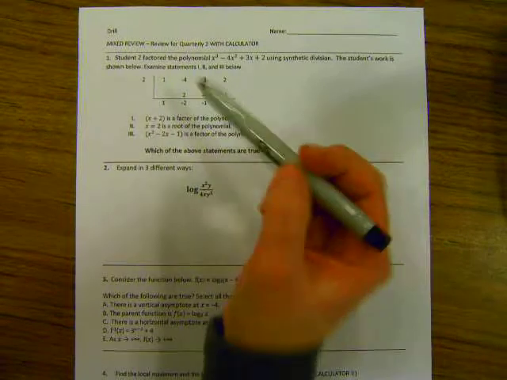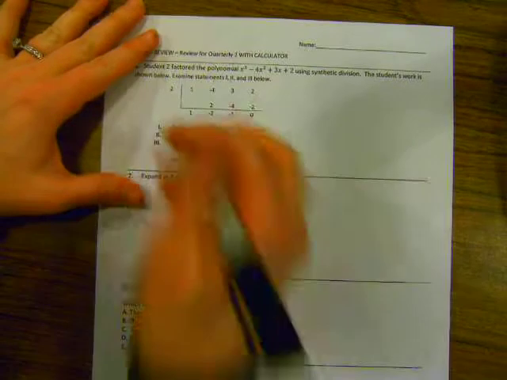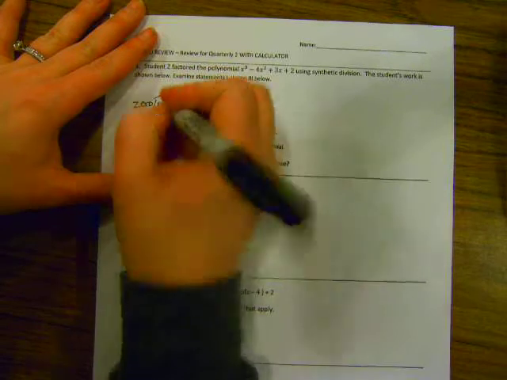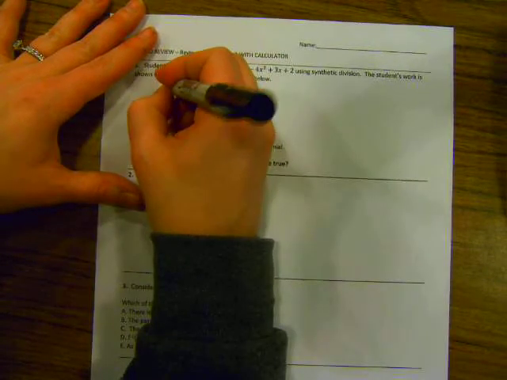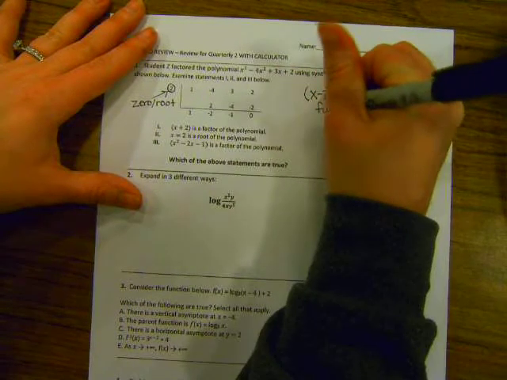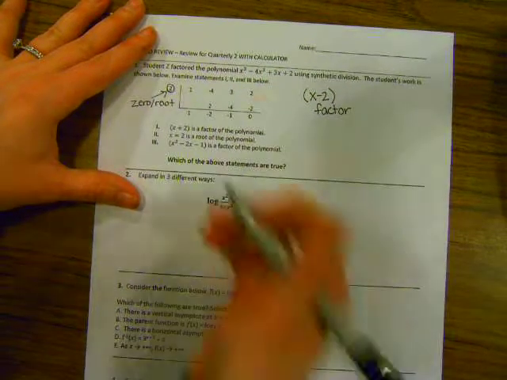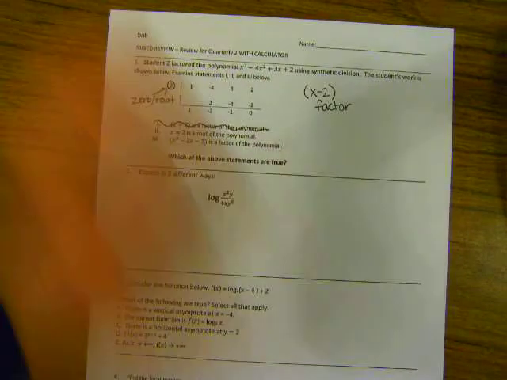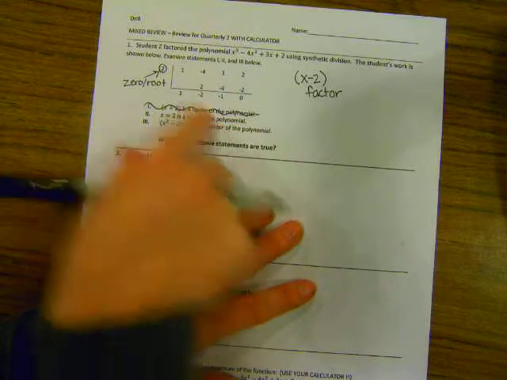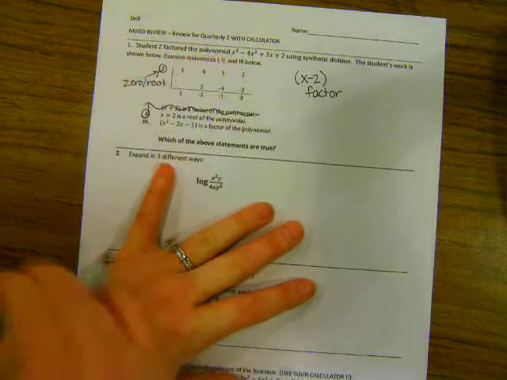So let's see. X plus 2 is a factor of the polynomial. Let's go over the pieces. Again, this is the 0 or the root. Remember, we use that. And if this number is the 0 or root, the factor is the opposite of that. So this must be the factor that we're dividing with that polynomial. So there's no way that number 1 can be true for that reason. But you could see number 2 has to be true. Whatever number this is, that is the 0 or the root. So number 2 is true.